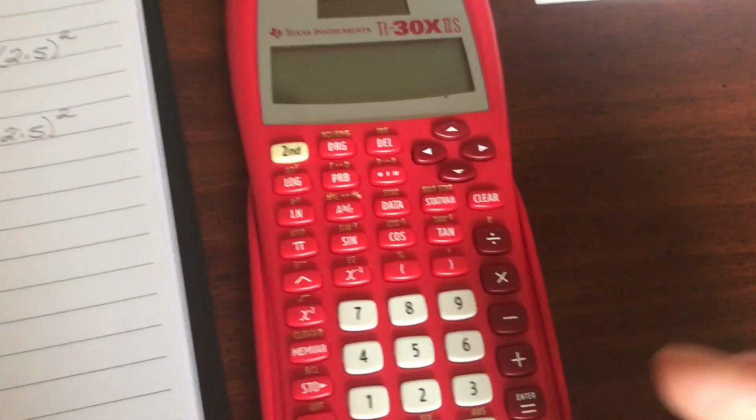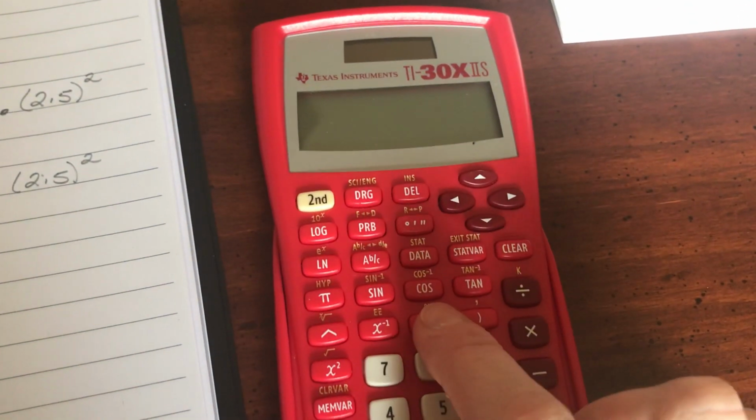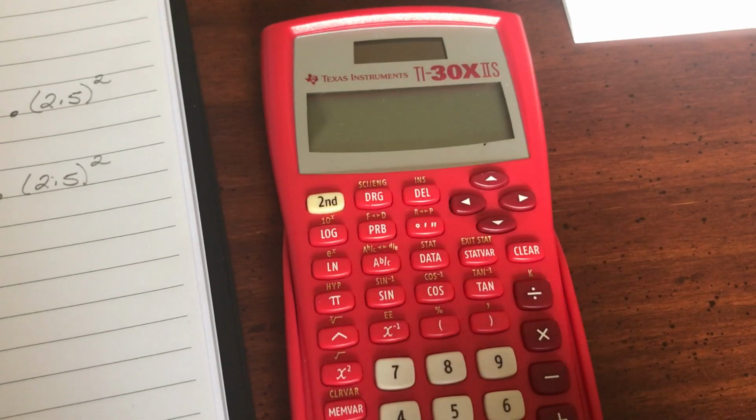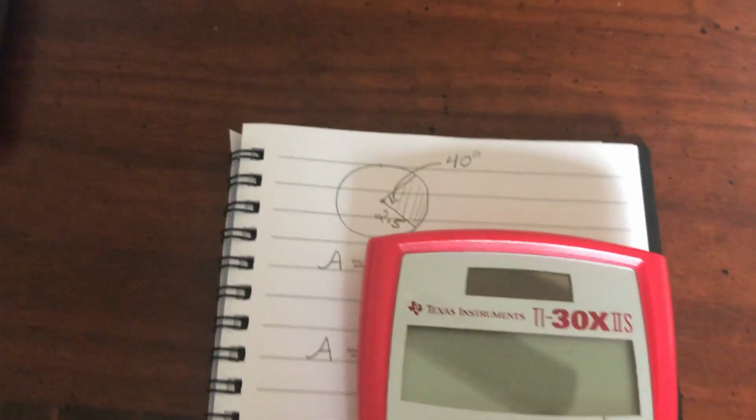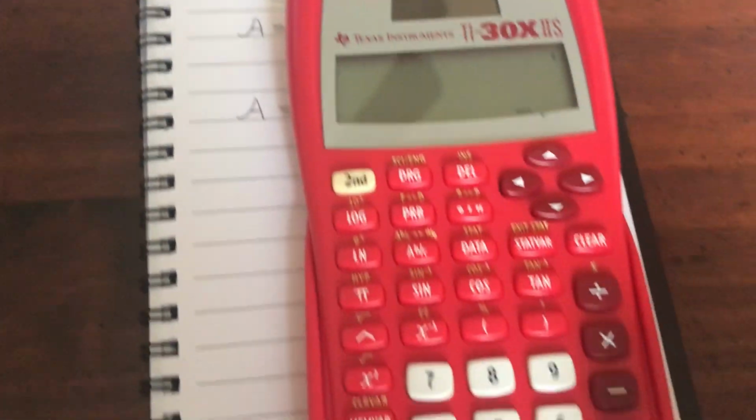Okay, so here's what I'm going to do. I'm going to use my parentheses, okay? I hope you guys can see this okay. Let's see if I move this over. Hang on. Would help if I turned my calculator on, wouldn't it?